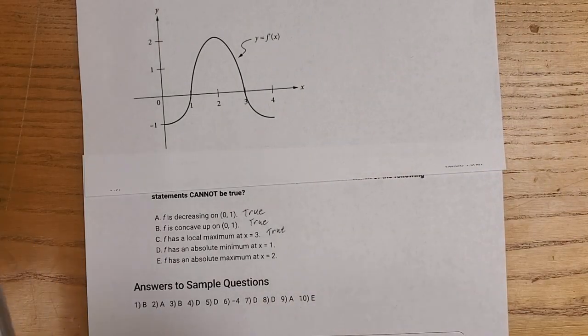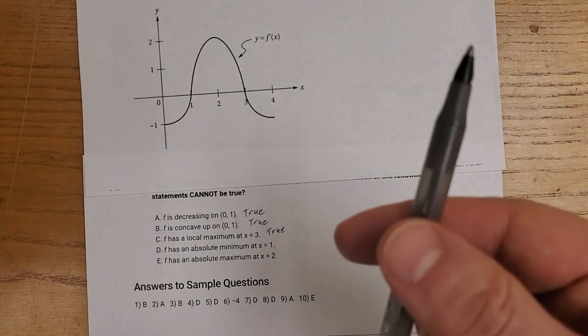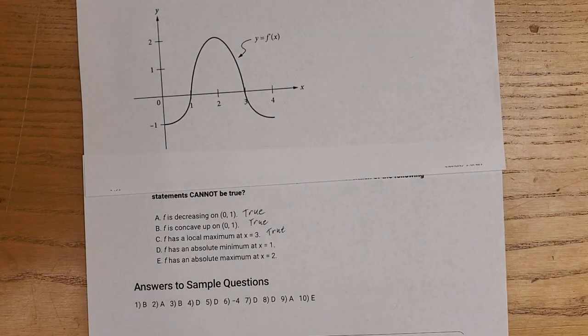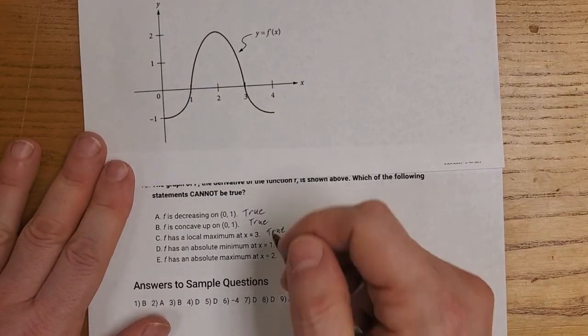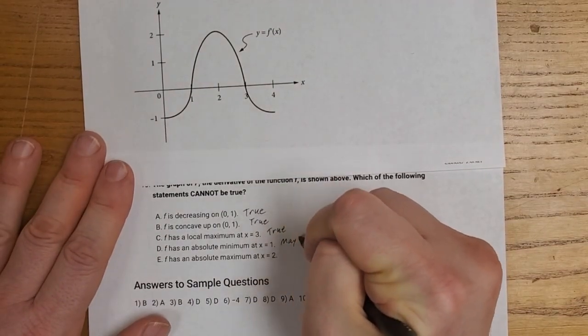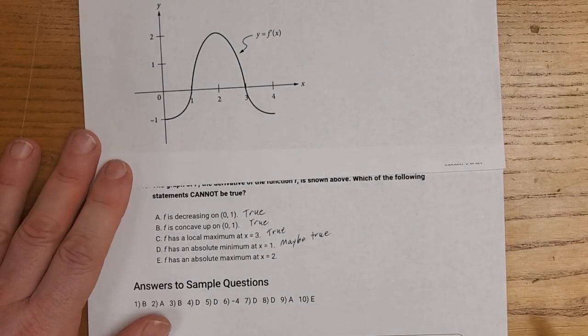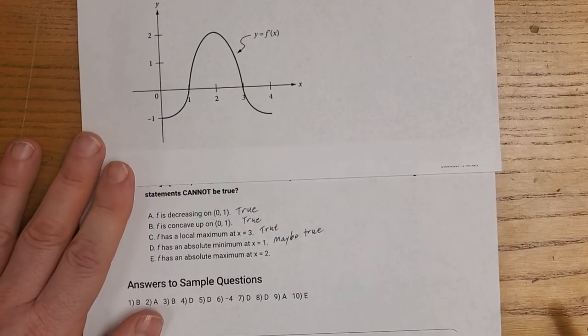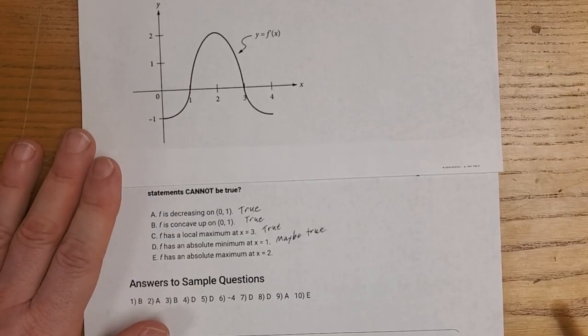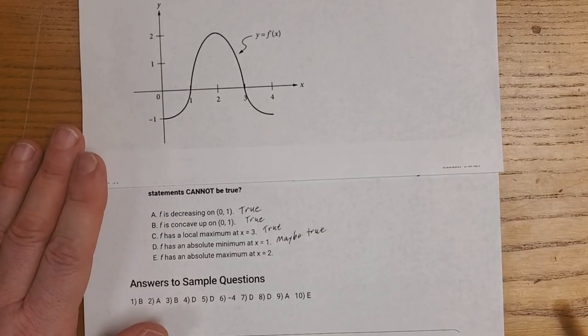And so at that point, there is a minimum. We know it's a local minimum. It may or may not be an absolute minimum. So at the very least, we can say that D is maybe true. We can't say it can't be true, because it's maybe true. It's not definitely true, but it's maybe true.